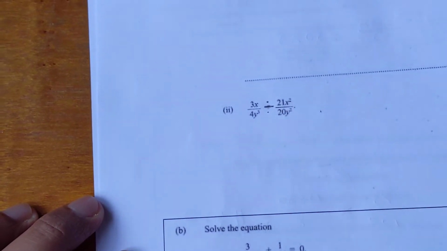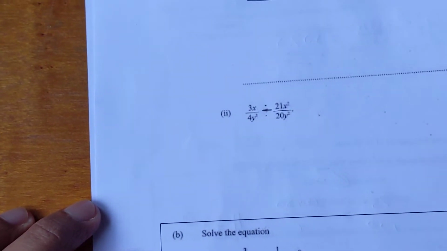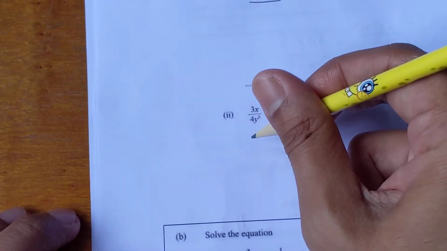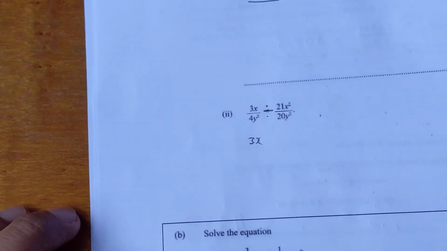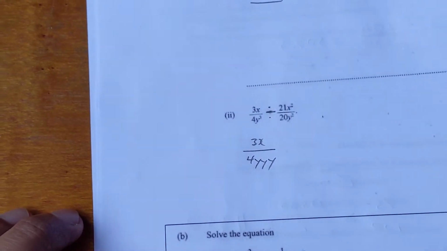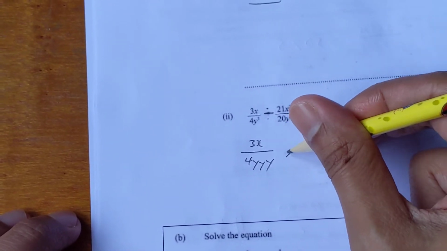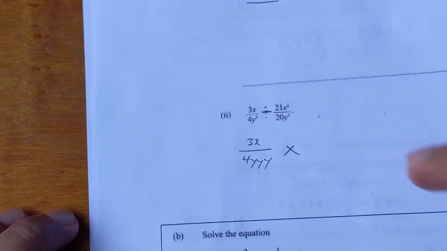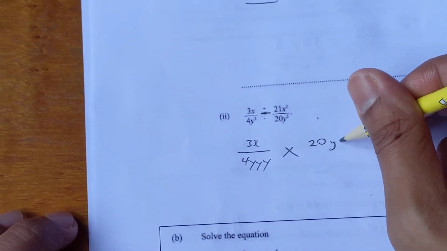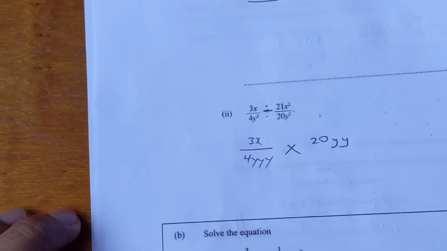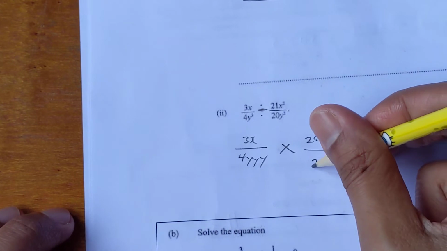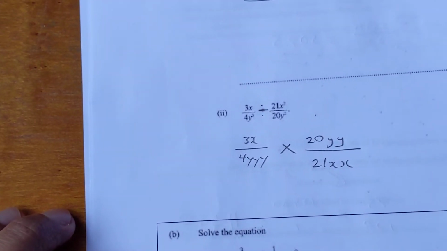We don't divide fractions. We have two fractions here. We don't divide fractions. What's the rule? Instead of dividing fractions, we flip and multiply. So this is really 3x over 4y cubed, and if you want, you could break it up into its pieces: 4y y y. That's what 4y cubed is going to be. We change the divide to multiply, so we flip, and 20y squared is going to come on top. If I want, I could rewrite 20y squared as 20 y y. And when I flip it, the 21x squared, or 21 x x, is going to go on the bottom.